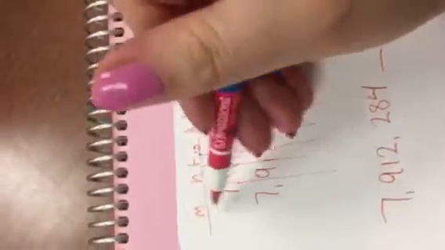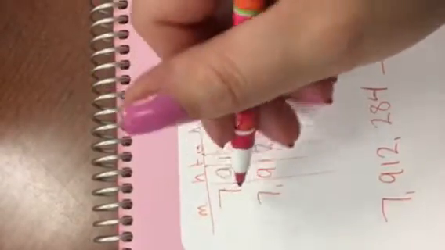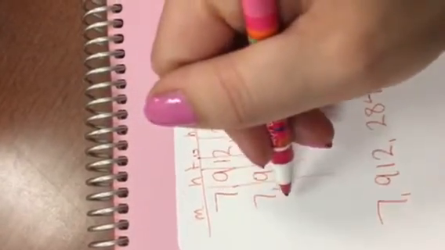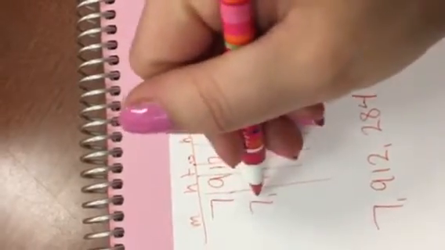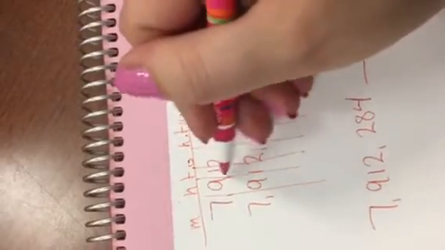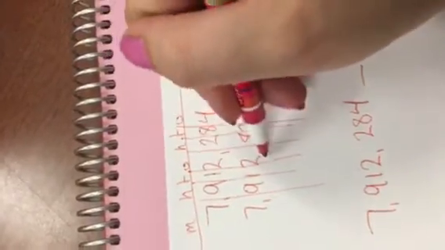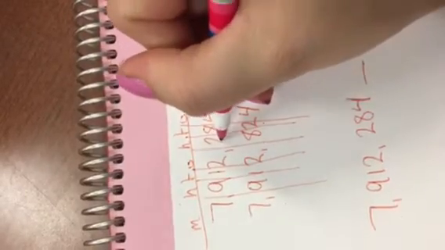We're starting in the largest place value. 7 million and 7 million, they're the same, so nothing about that tells me which number is bigger. 900,000, 900,000 are also the same. 10,000, 10,000, same. 2,000, 2,000, same. Now I'm finally in the hundreds place, and I see that the 200 makes this the smaller number. So if this is the smaller number, this is the larger number.